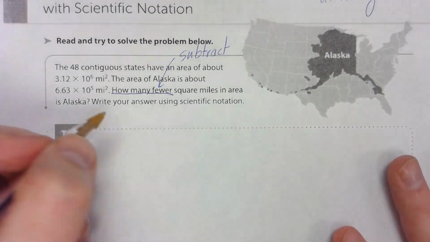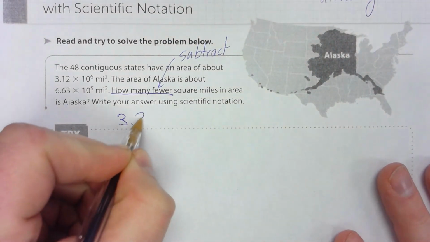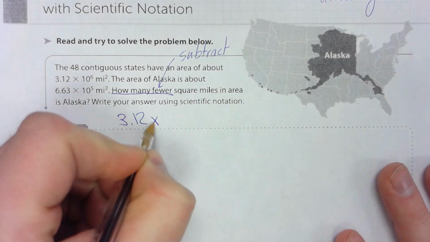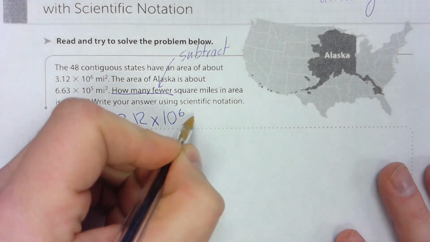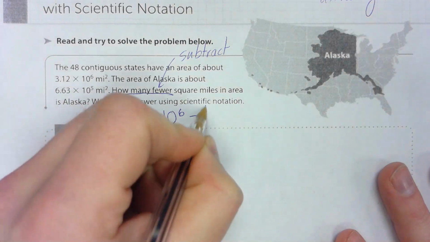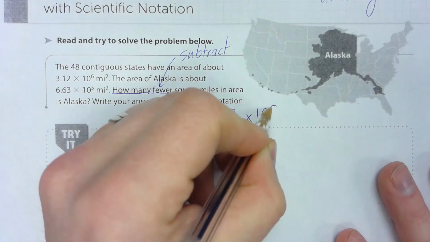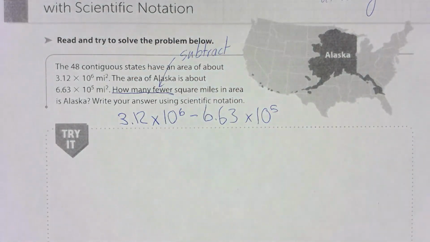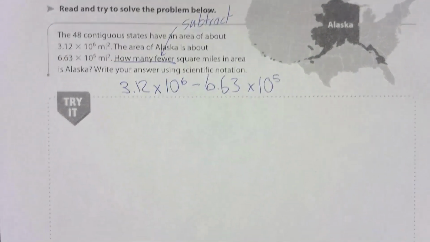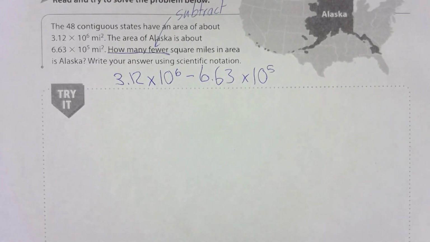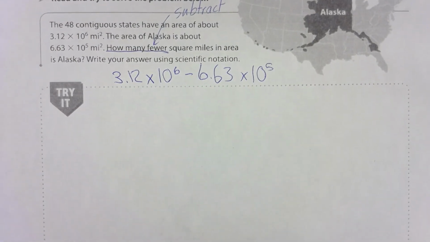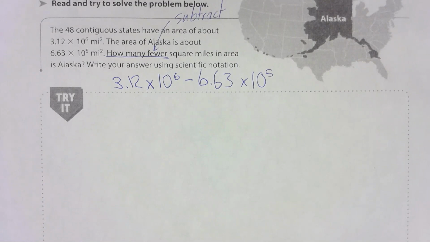Well, so this is going to be 3.12 times 10 to the 6th power minus 6.63 times 10 to the 5th power. I just realized, how are we going to do this? I don't know. Well, I'm going to show you two methods that hopefully you will latch on to one. And you say, that works for me.